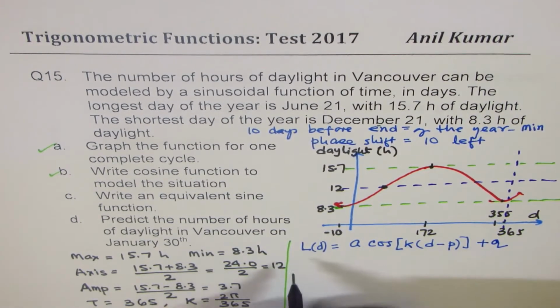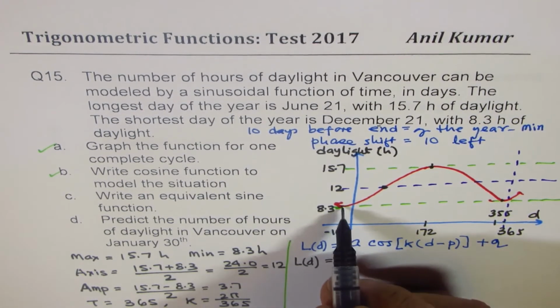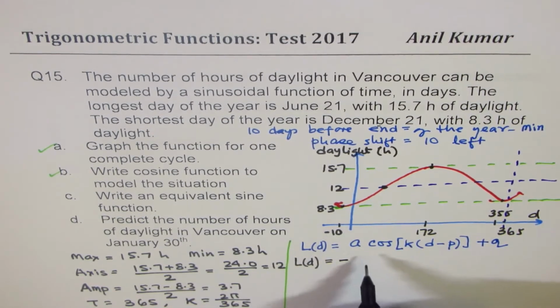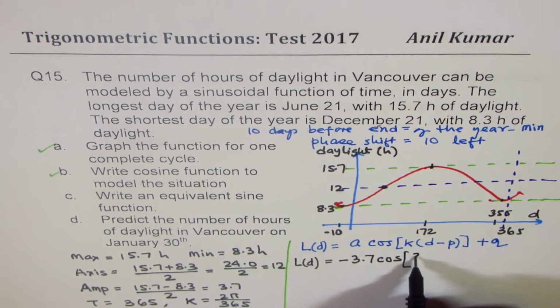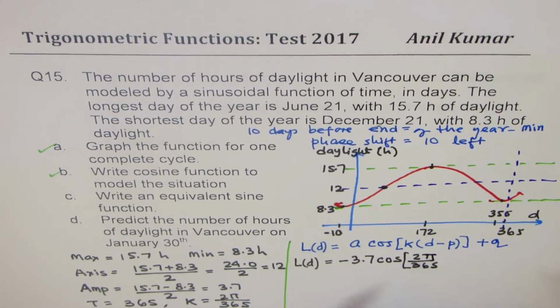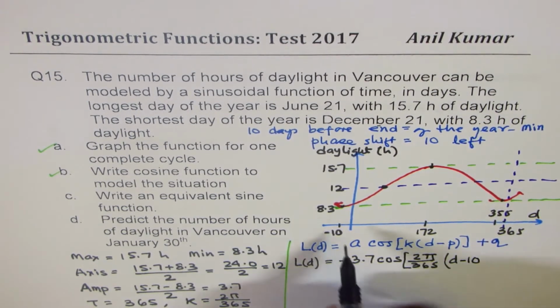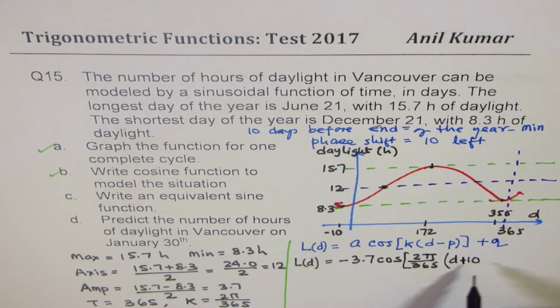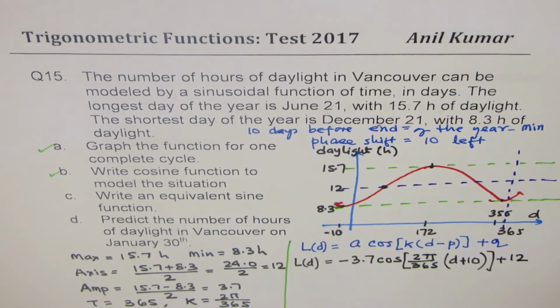We have found all the values. So we can say the daylight is, we are starting from this point, so negative cosine. So negative amplitude is 3.7 cos. K value is 2 pi by 365. And phase shift is for 10 days. And because it is on the left side, we'll make it negative. So negative makes it positive. And shift is by 12. Correct? So that becomes the equation for us.